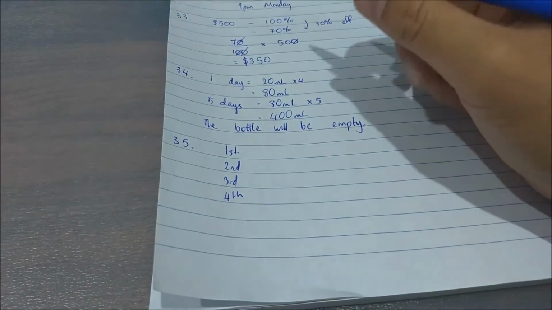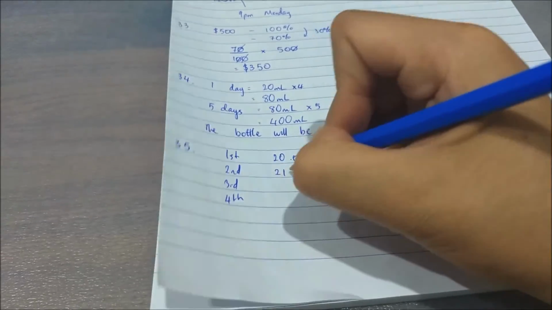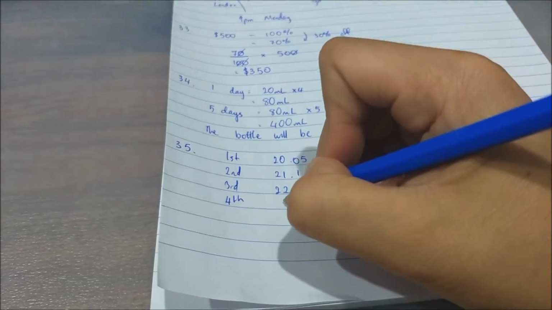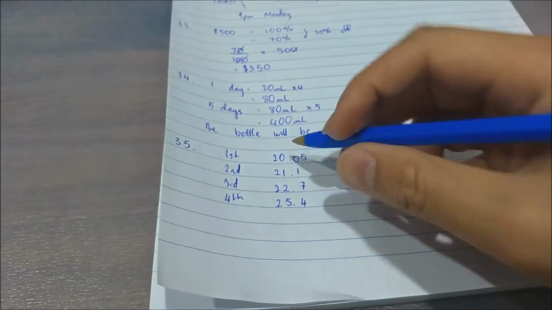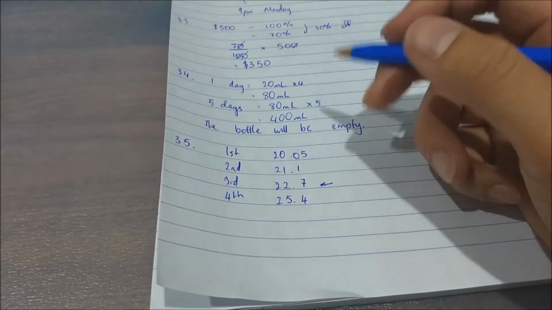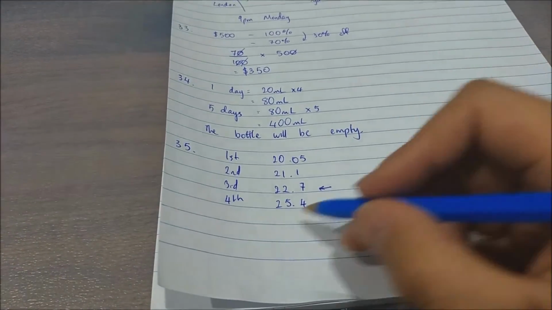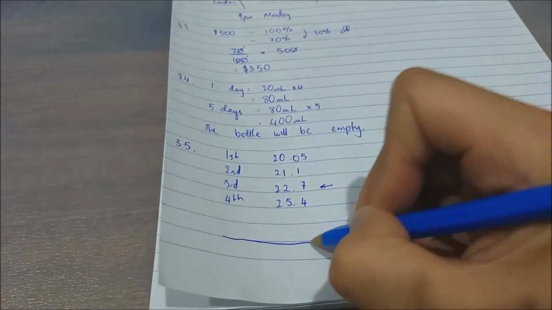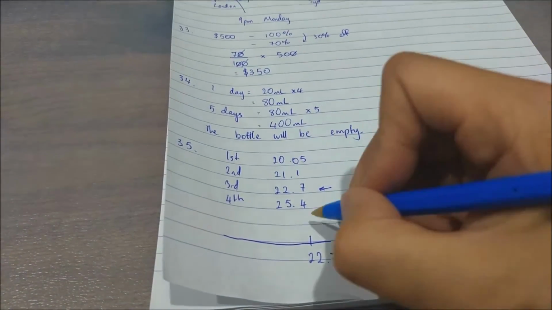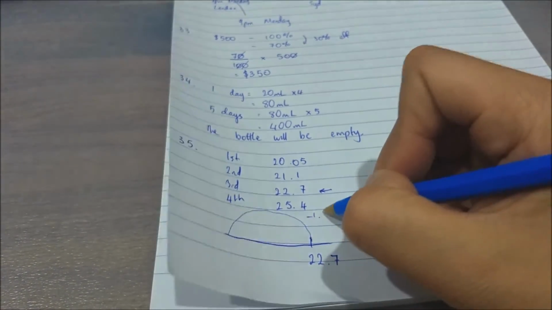So first, the fastest, is 20.05. Then 21.1, 22.7, 25.4. So if this person here, who was third, had run 1.5 seconds faster. Okay, so I'm going to use a timeline for time. So 22.7 is here. We need to subtract 1.5. That's a big jump.